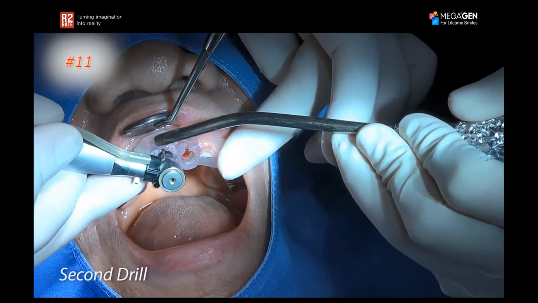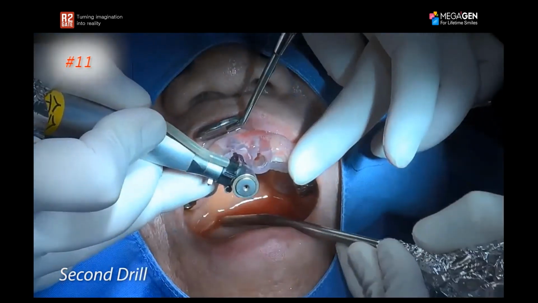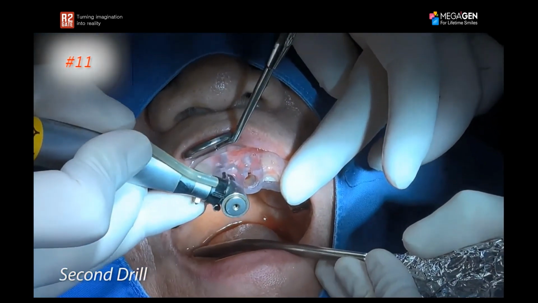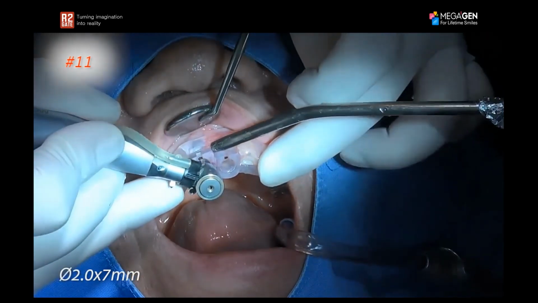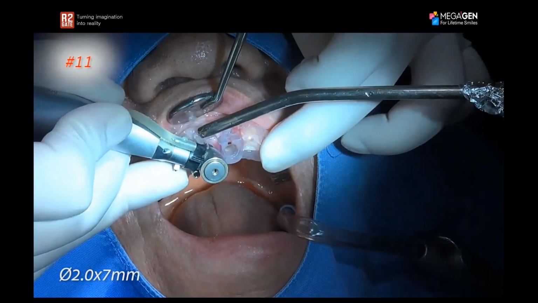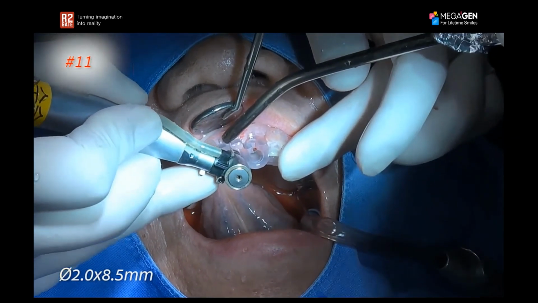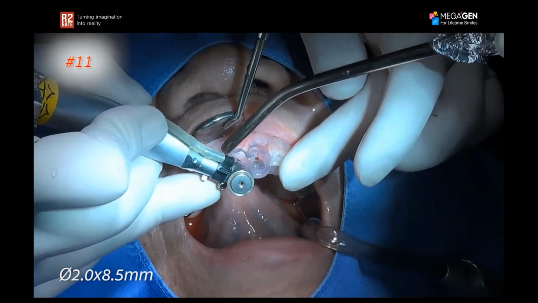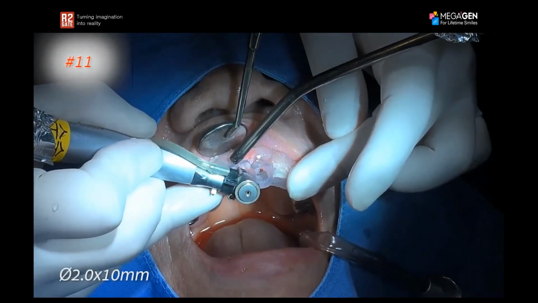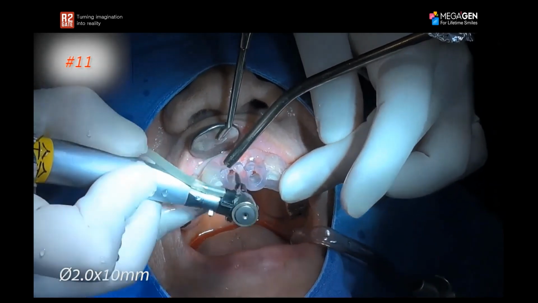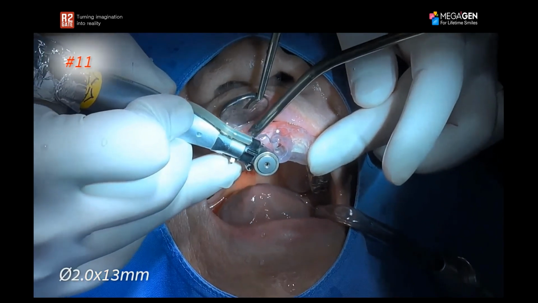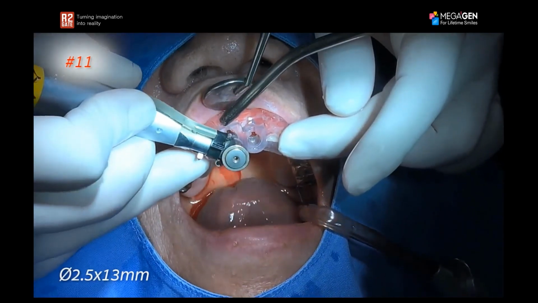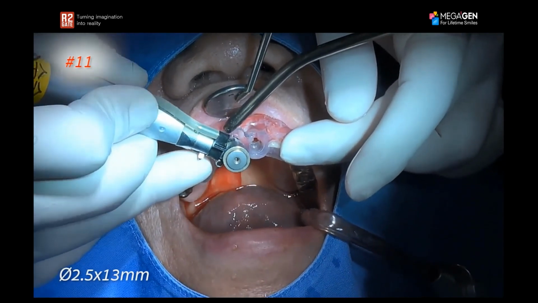I'll do the same workflow. I'll make sure that I start drilling with the initial, then second drill. And then I start to increase the length of my osteotomy incrementally by starting with the narrowest, shortest drill, and then I'll work my way up to the longest drill. Here, my final drill is going to be 13 millimeters in length. After I reach 13 millimeters, I can start to increase the diameter of the drill.